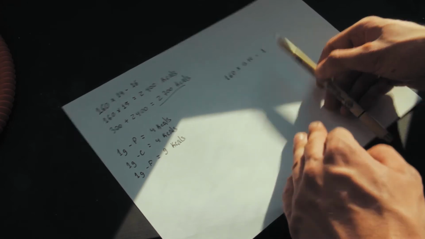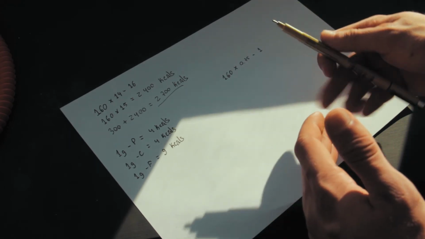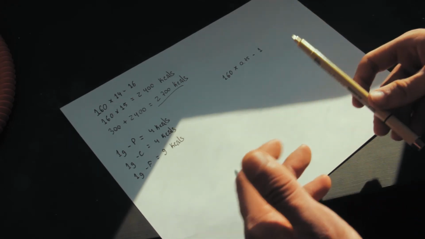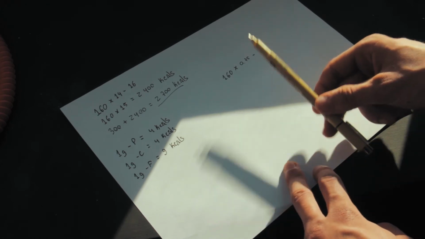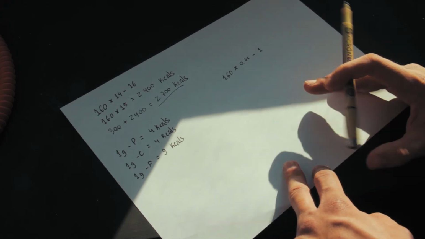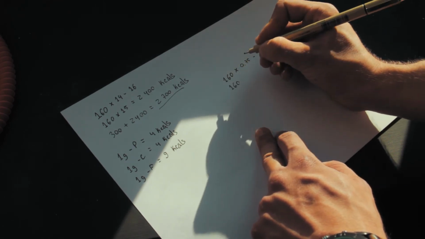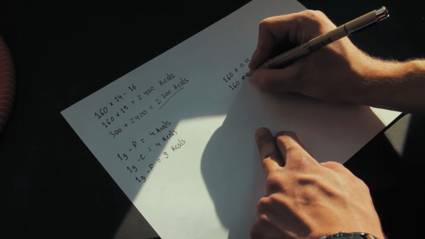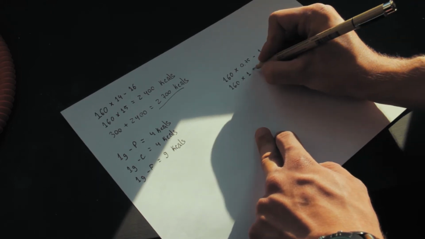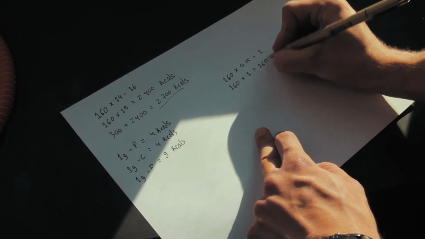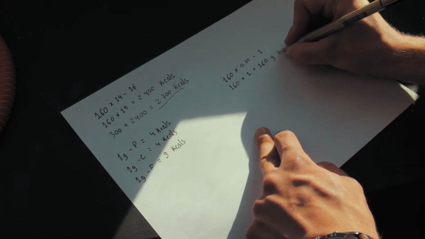And if you are a little overweight, let's say above 30% body fat percentage, you should go with a 0.75. So in our case, we're gonna choose the 1. So 160 times 1 equals 160 grams of protein.